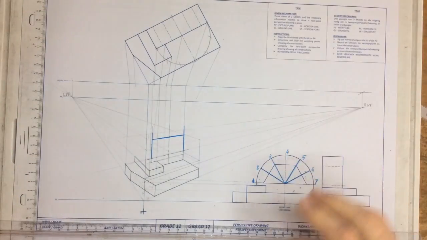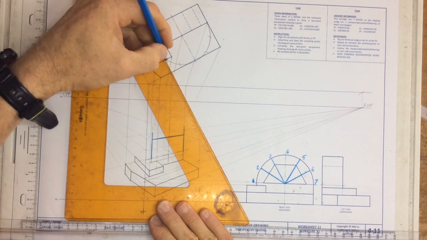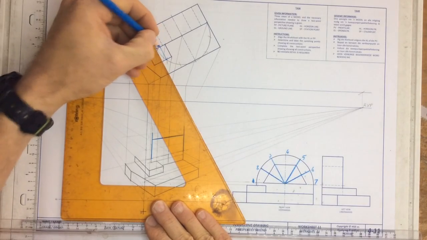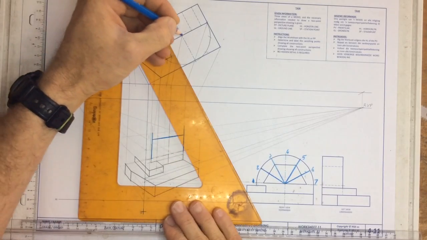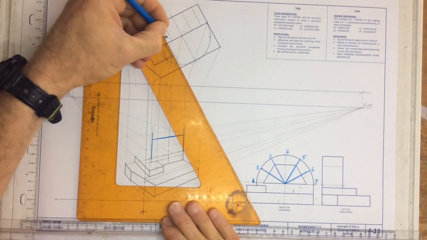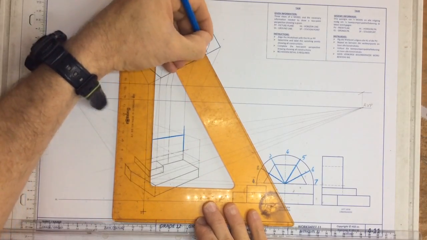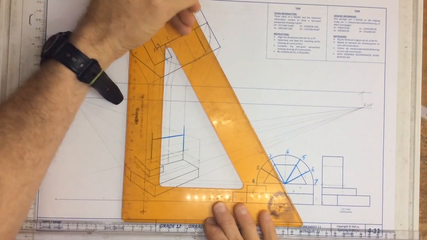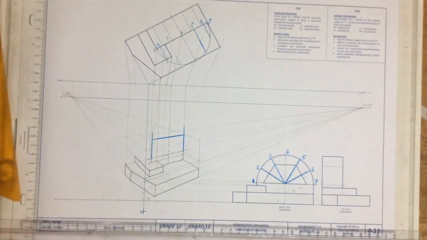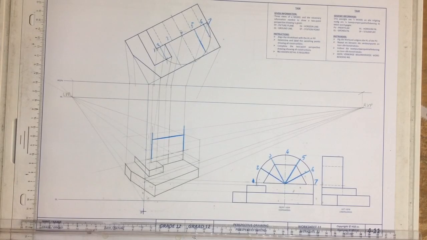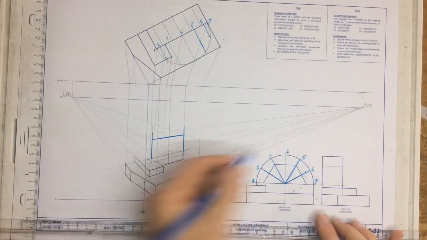And now I can draw lines going back to connect with these points over here. So I've got point 1, point 2, point 3, point 4, point 5, and point 6, and point 7 over there. Can you see those points? Right. Okay, so now what I need to do is I need to take the heights of 2 and 6, 3 and 5, and 4 across to here.